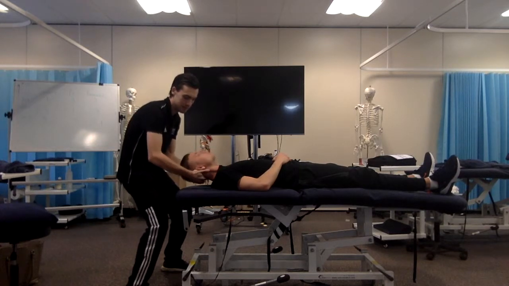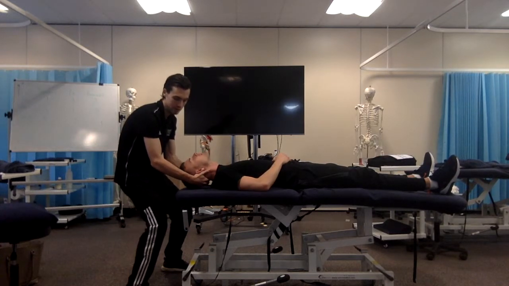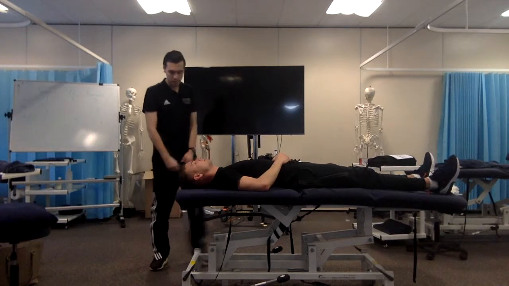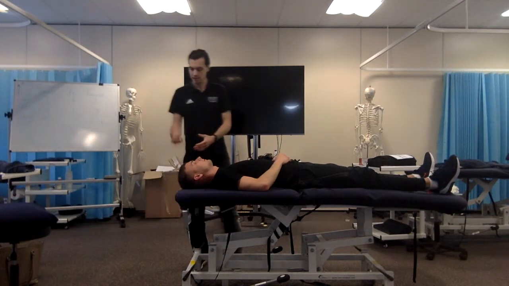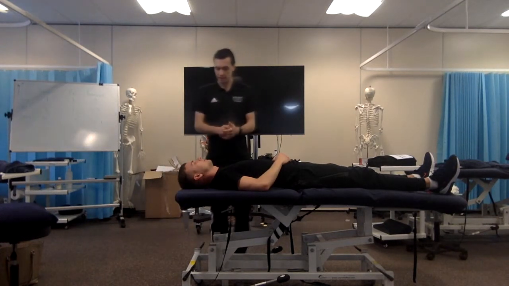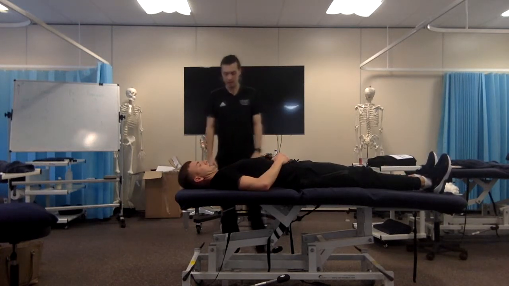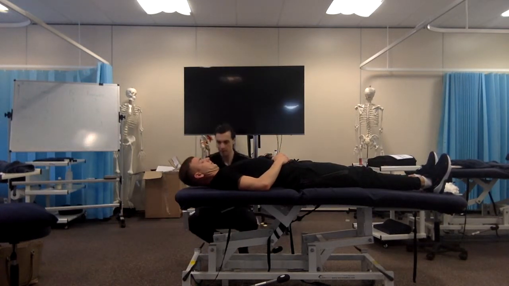I'm going to take you into extension, so inner range, and now try and push down in towards the bed. Any problems? No. And I'm just going to rest your head back down again. Then for flexion, the way we do that one isn't against manual resistance, it's against gravity resistance. So this is our deep neck flexor endurance test. So you used to try and do a double chin. Okay, and then lift the back of your head off the bed about an inch.